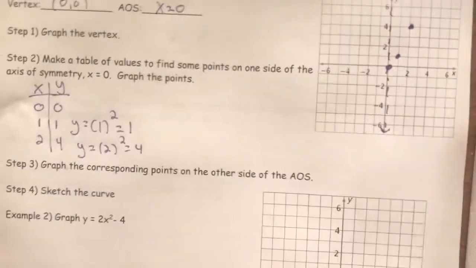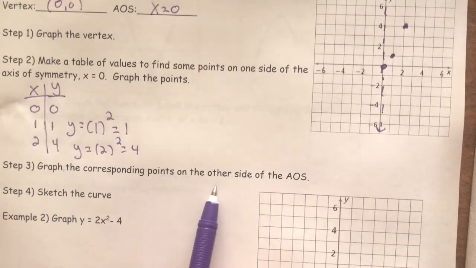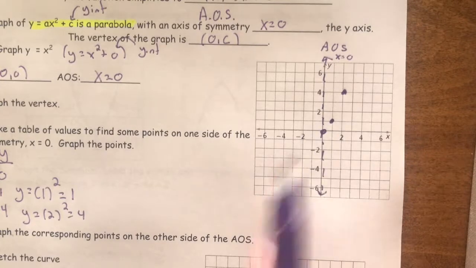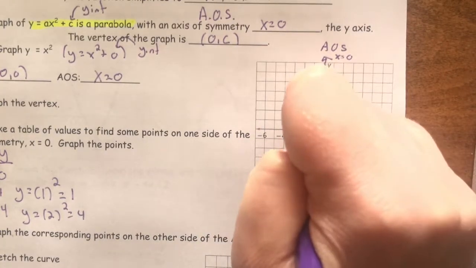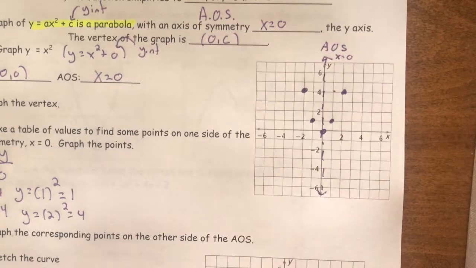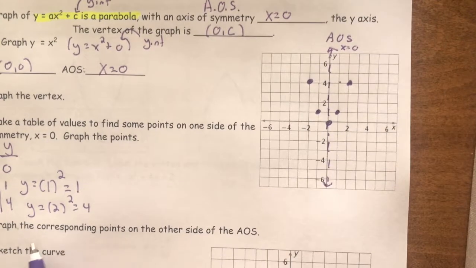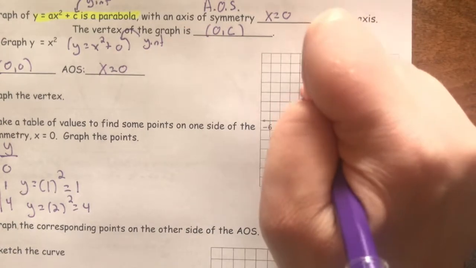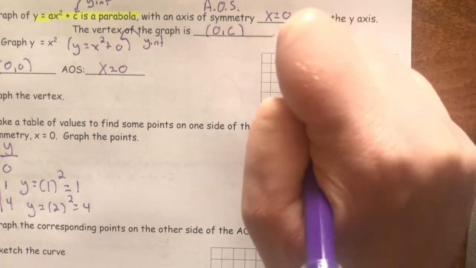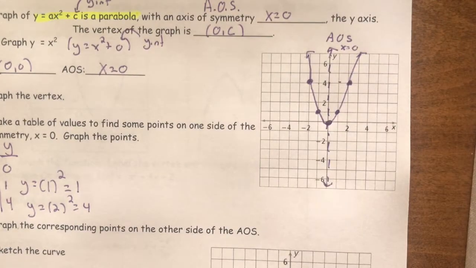Now, step 3 says graph the corresponding points on the other side of the axis of symmetry. So all you're going to do now is take the points that you graphed to the right and graph their corresponding points to the left by reflecting them over your axis of symmetry. Once you have them reflected, you will go on to step 4 and sketch your curve. So we're just going to go through and sketch our points of our parabola.